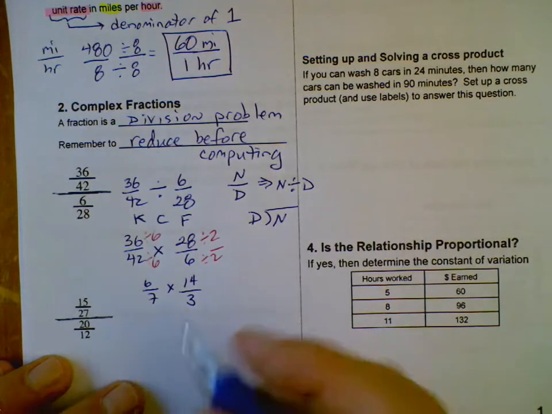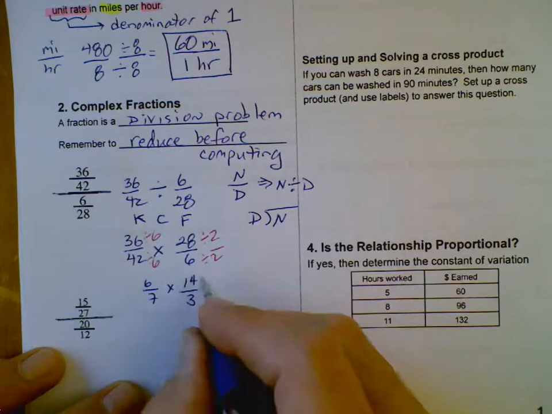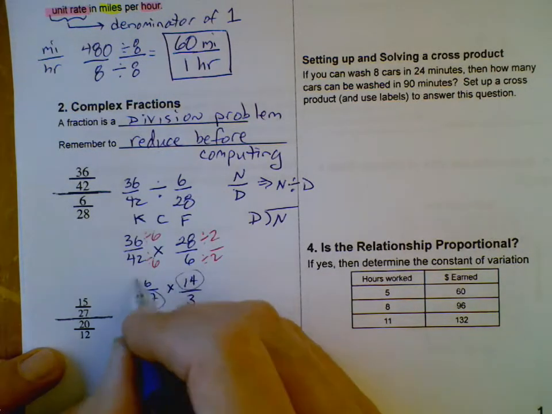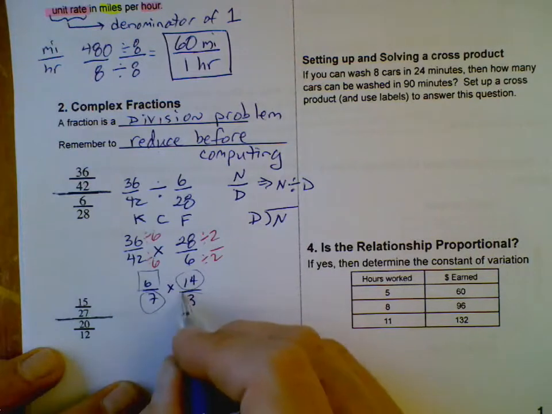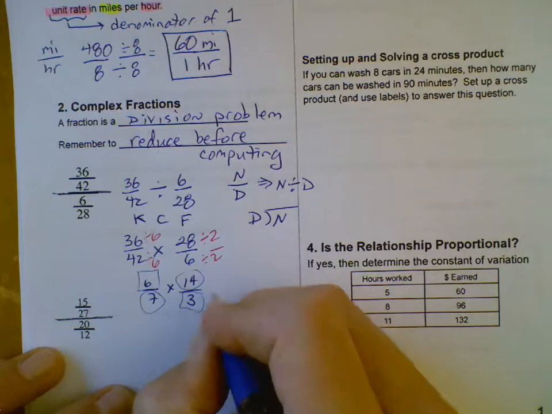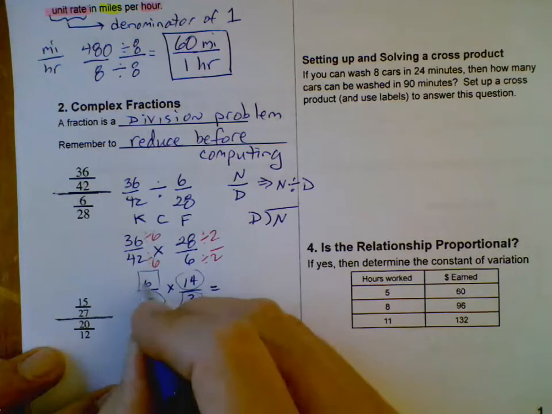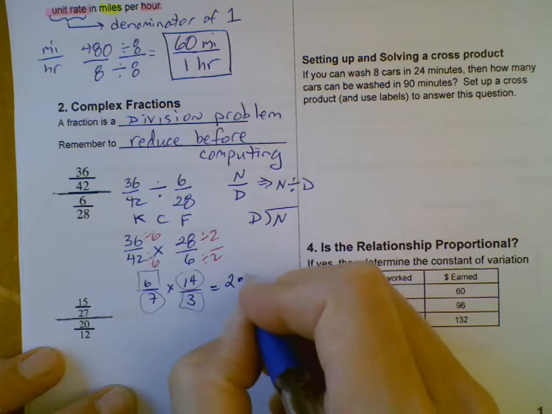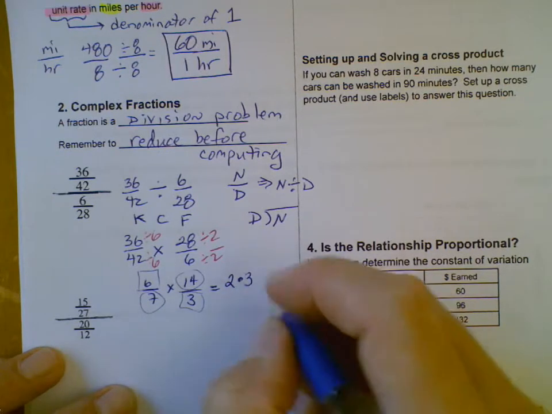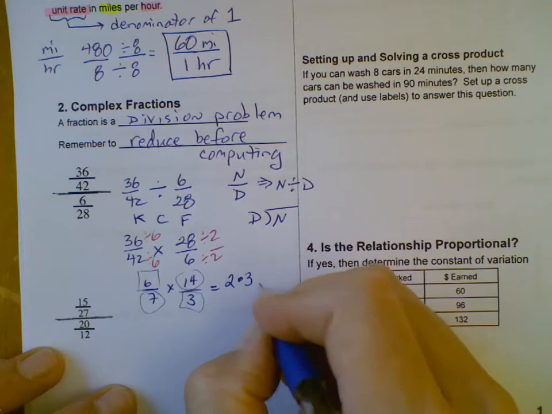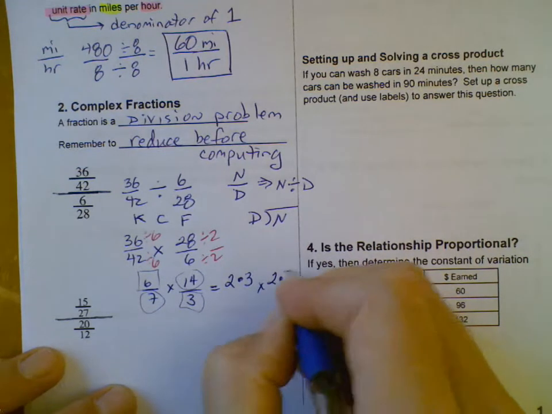In fact, I noticed that 7 is a factor of 14. And I see that these two go into each other as well. So I'm going to rewrite this and try to make it even more simple. So 6 is the same as 2 times 3. And I'm going to multiply that by 14, but 14 is 2 times 7.